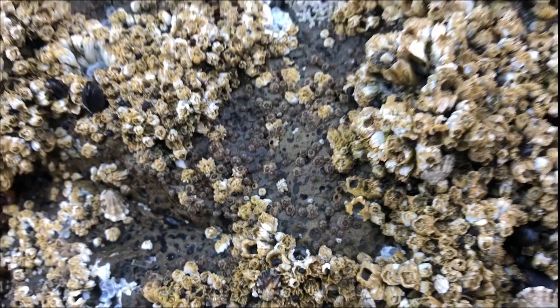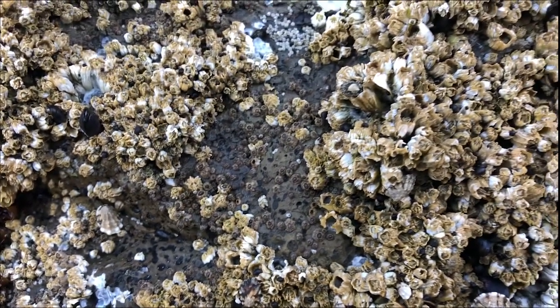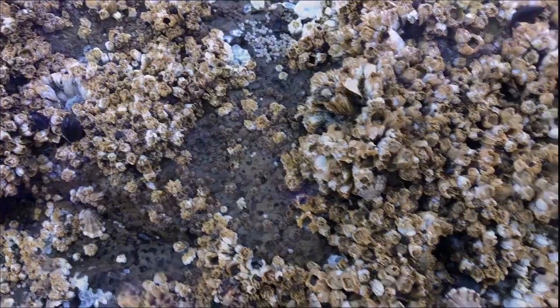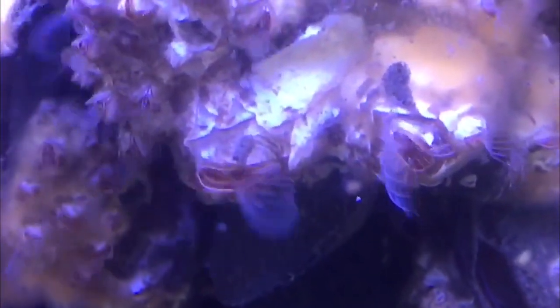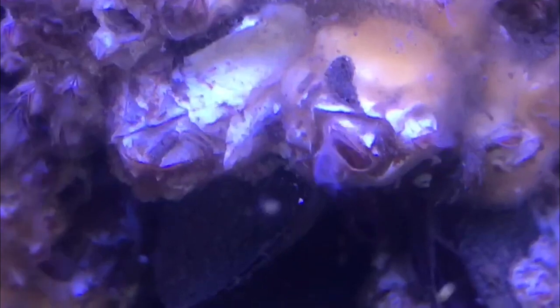Acorn barnacles and other barnacle species are able to survive in the splash and high tide zones by tightly closing their shells to prevent drying out. Barnacles filter feed on small plankton and other particles from the water using their modified legs, which look like fans pulling water into their shells.